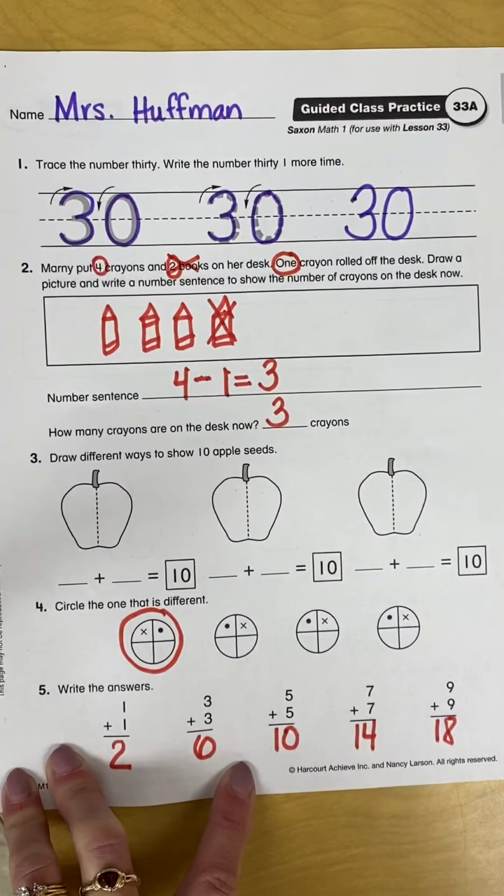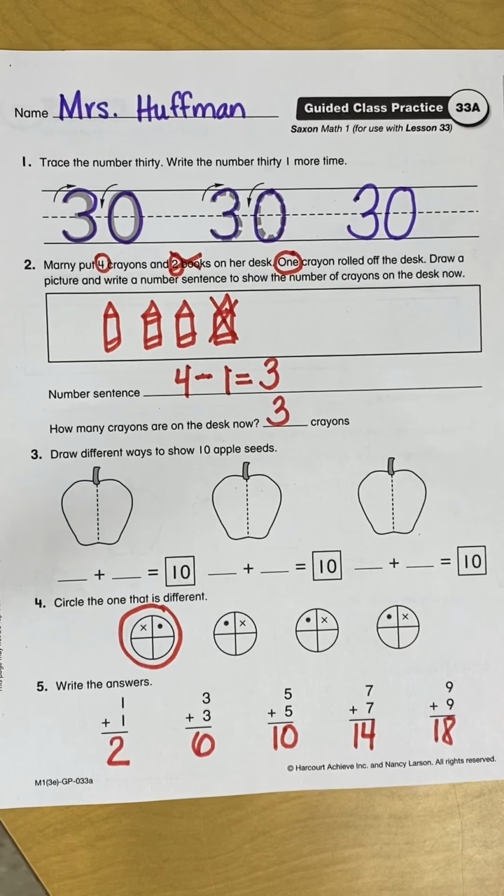All right, check your paper and make sure you have it correct and put it back in your green folder for your teacher.